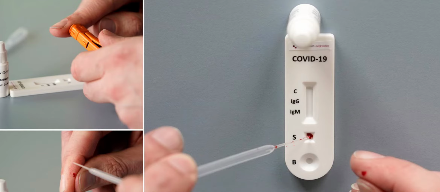For that we need the rapid test kit, your blood sample, and a buffer solution, which will be provided with the kit itself.